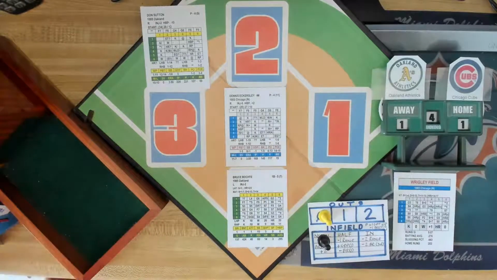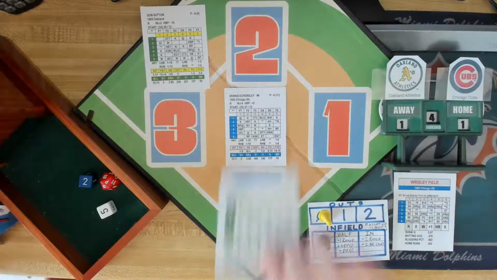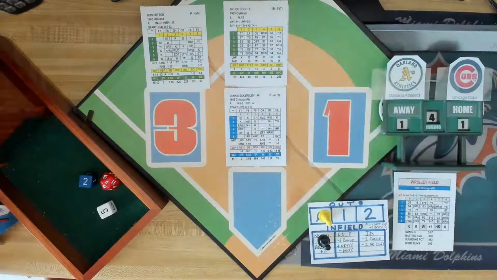Here's Bruce Bochy. He will lead off for the A's in the top of the 4th. Eckersley's pitch, 5-4 against the lefty. That is a blank. Bochy gets the swing, 2-5. That's a leadoff double into center field. Bochy smacks one there, and he will hold at second.